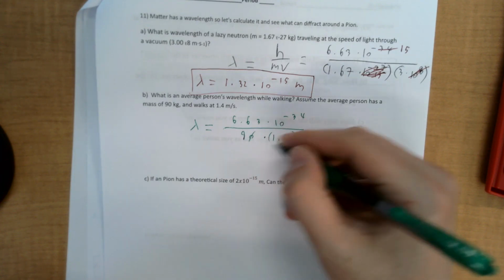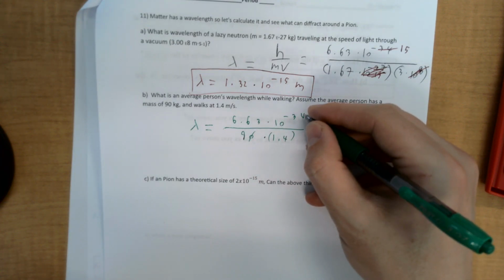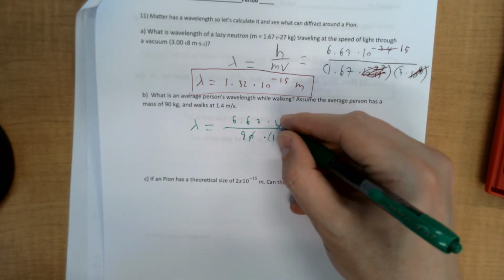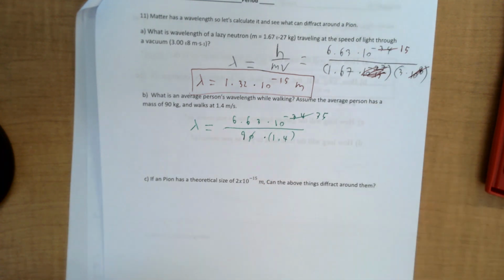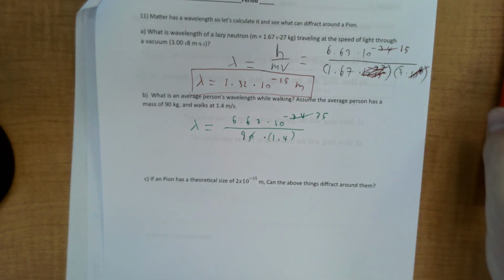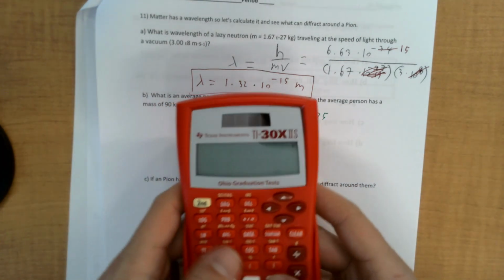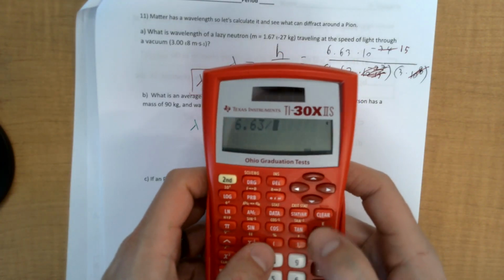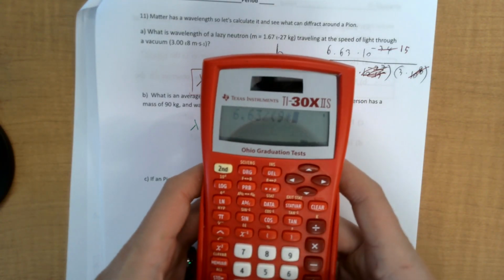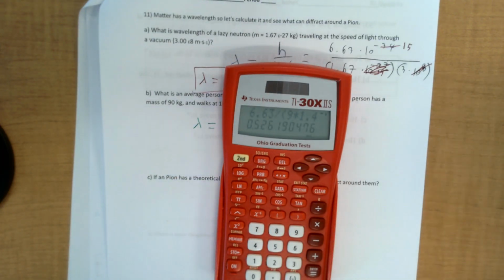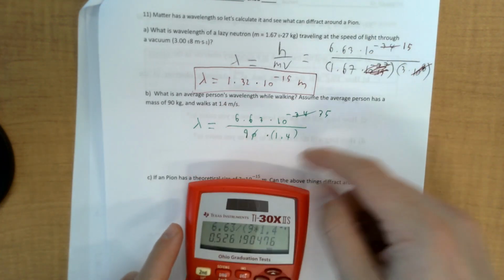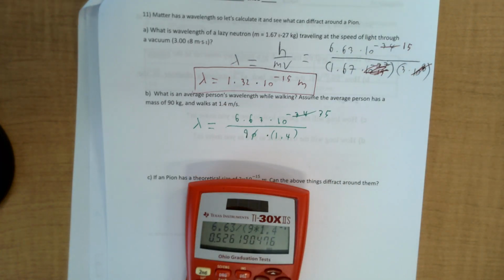Anyways, so this 0 dies and goes up and cancels. Yeah, it goes up here. This becomes 10 to the negative 35. Power rules. So you're really getting 6.63 times 10 to the negative 35 divided by 9 times 1.4. So I'm going to do 6.63 divided by 9 times 1.4. So that's 0.52. So I'm going to move this decimal once, which means we have one more negative power to add to this negative. So this is going to become in reality.